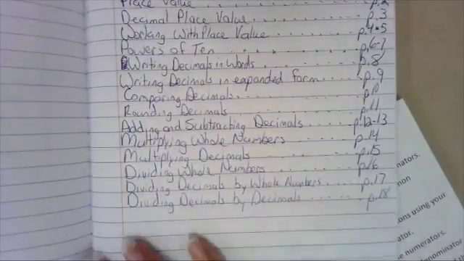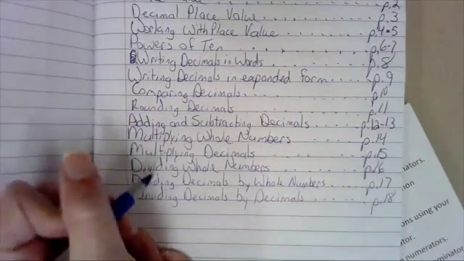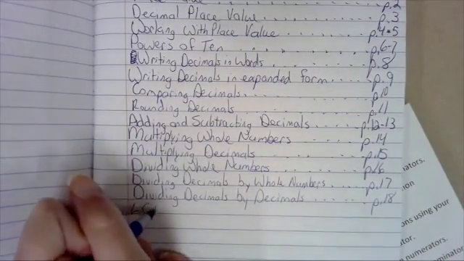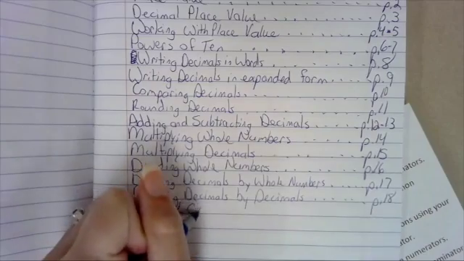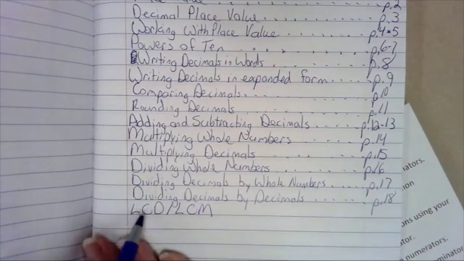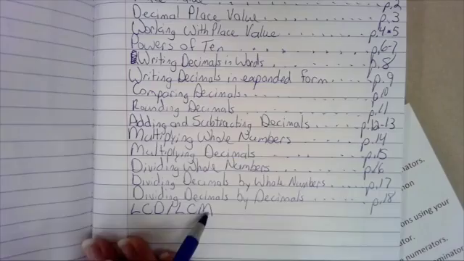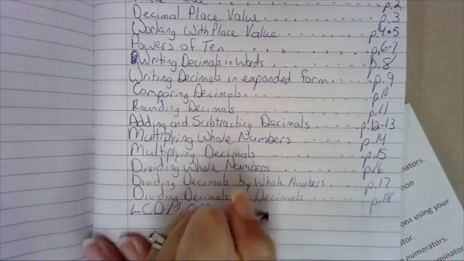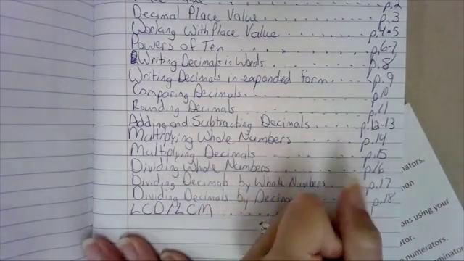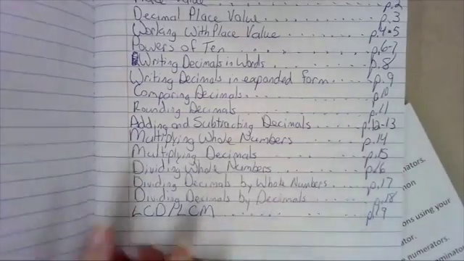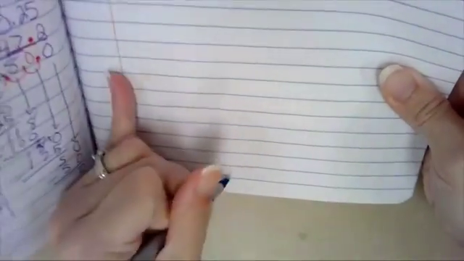In your math notebook today, turn to the table of contents. You're going to write LCD/LCM. So that stands for least common denominator or least common multiple. They're the same thing. Page 19. Then you're going to turn to page 19, wherever you're keeping up with the page numbers, and actually put page 19 on it.